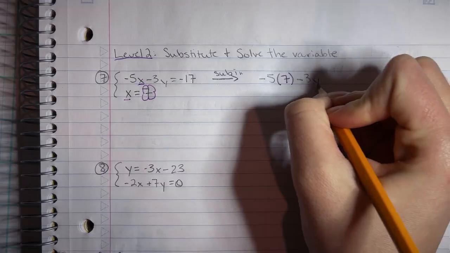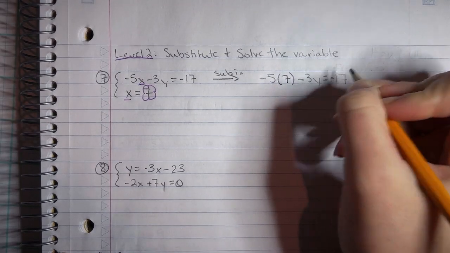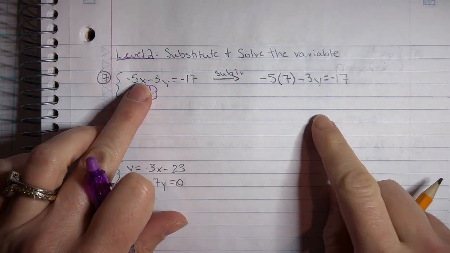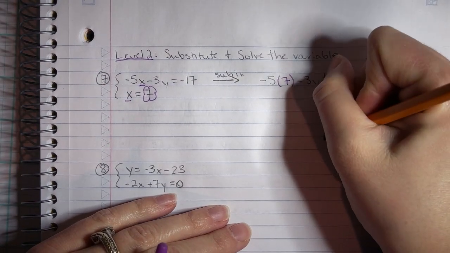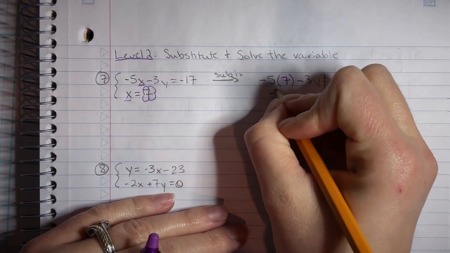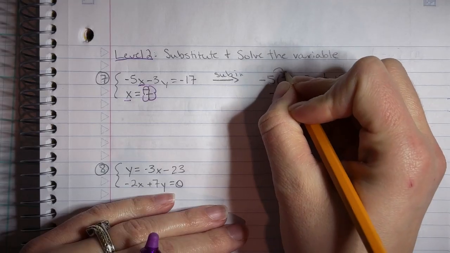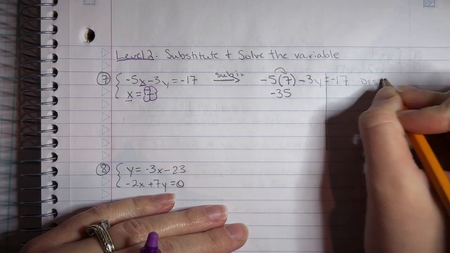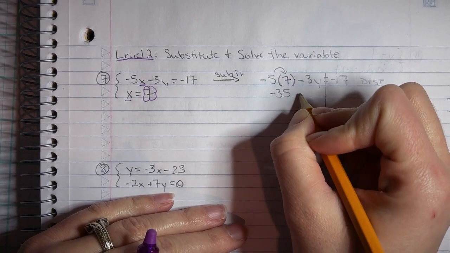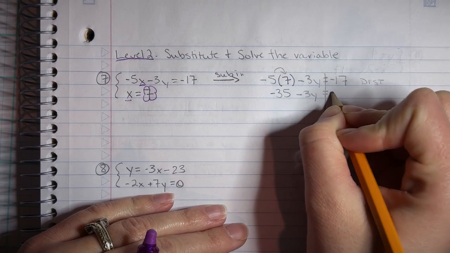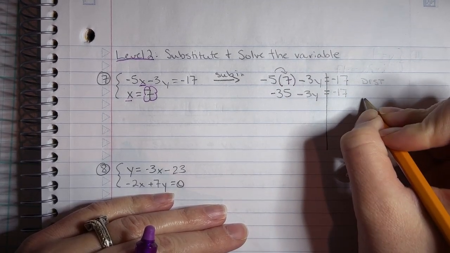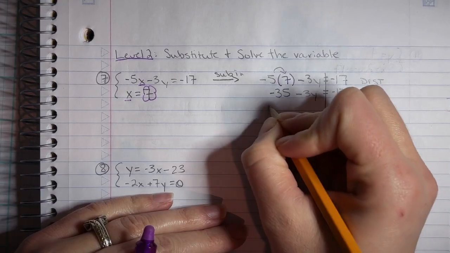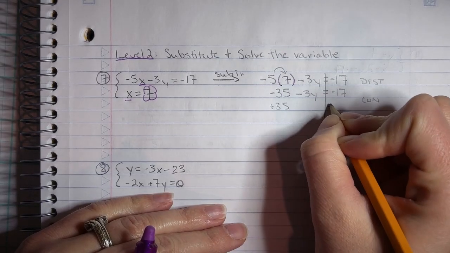Minus 3y equals negative 17. Now, x is gone. We substituted in. Super great. Now I'm going to solve. I'm going to bring back them skills. I got to distribute, right? This is for those of you that are in my class or have been watching these. That's the only thing I distribute to. Then I'm going to move my constant. I'm going to add that 35 on both sides.